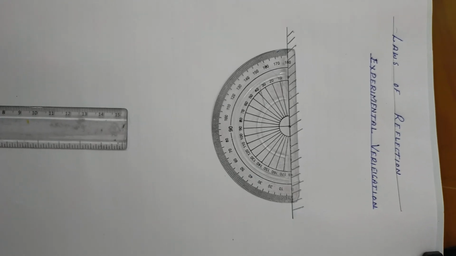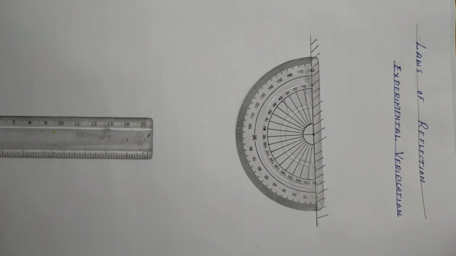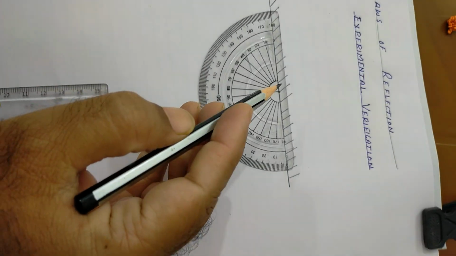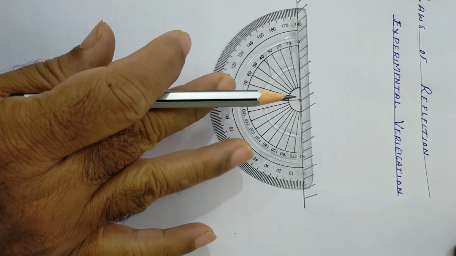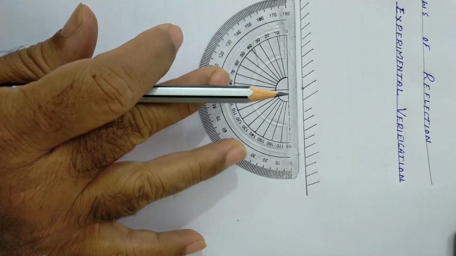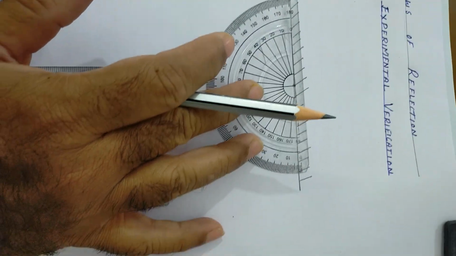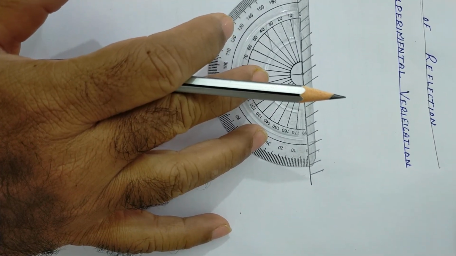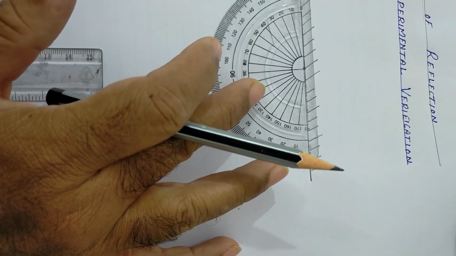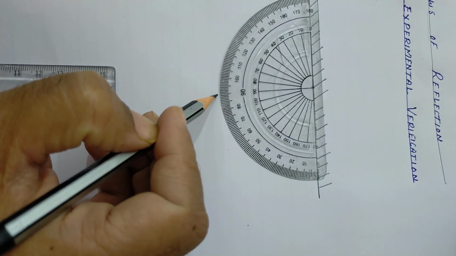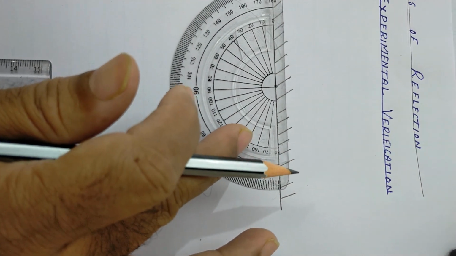Now we take a protractor, and we take a point which will be the point of incidence. See, I have marked it over here. See how to place a protractor also. This will be my point of incidence. See how I place the protractor. Okay, this is how I place it. Then I'll mark 90 degrees because I'm going to draw the normal over here. It should be an exactly straight line.